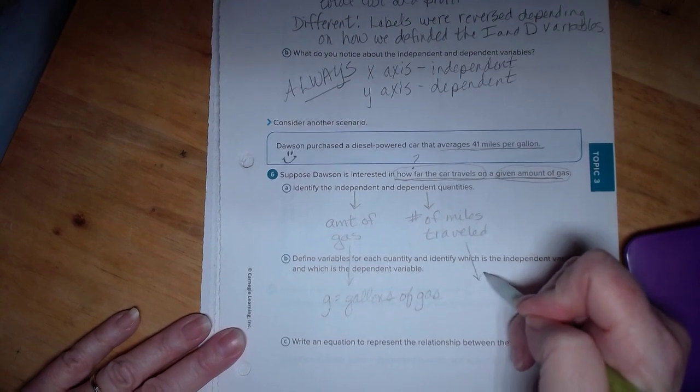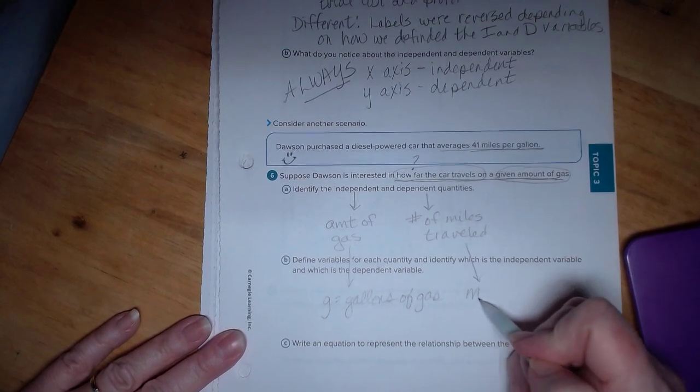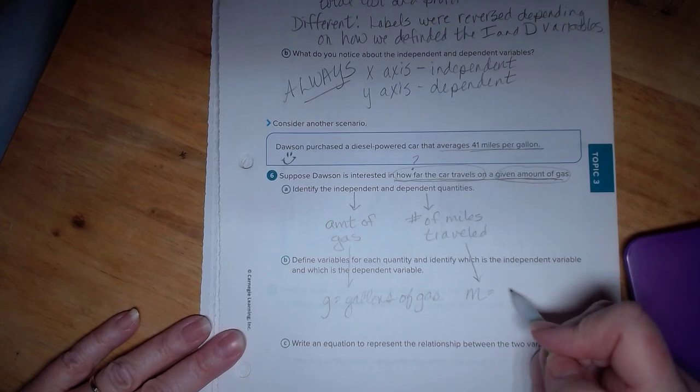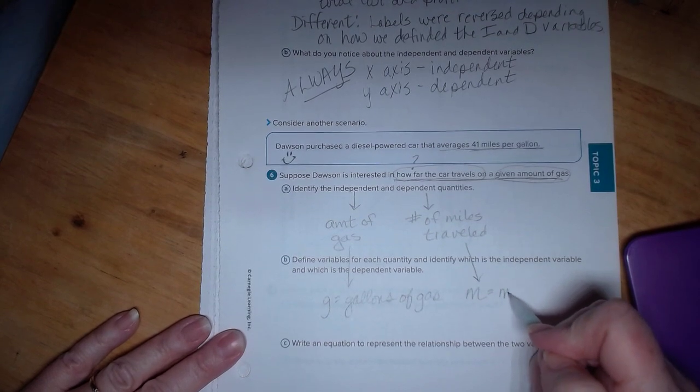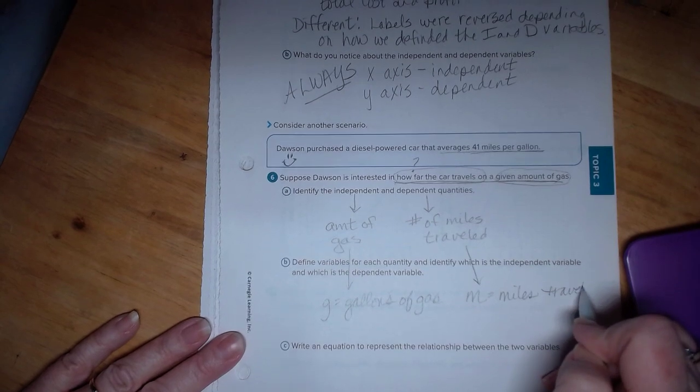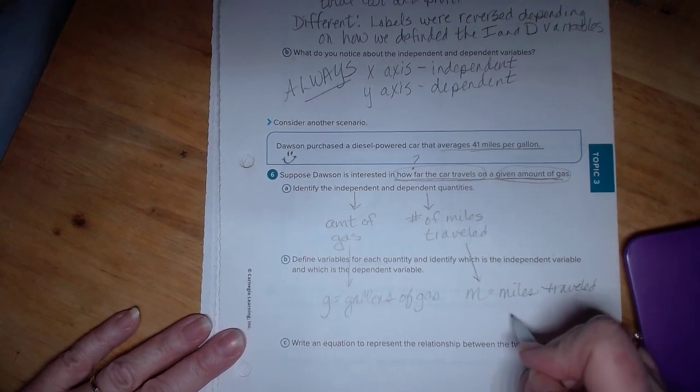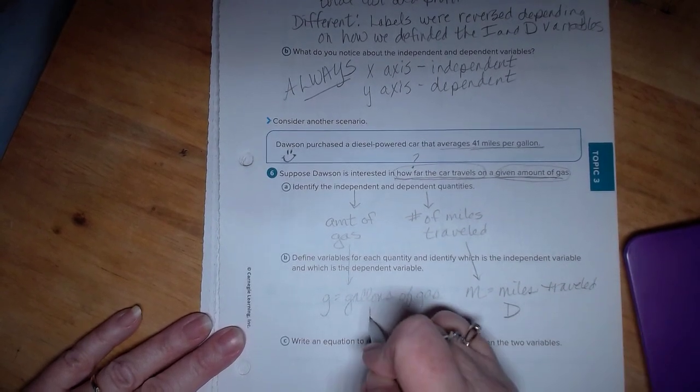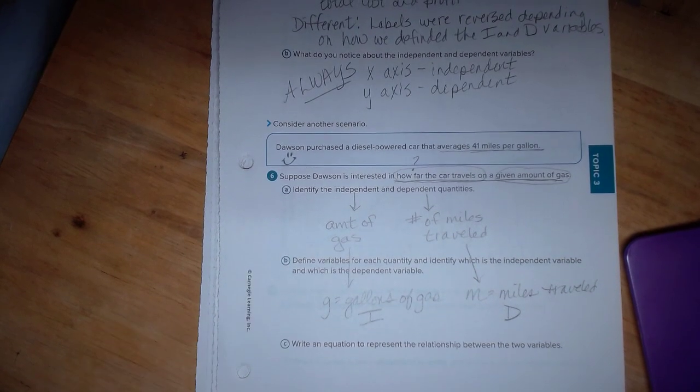And for our dependent, M seems logical, for miles traveled. I'm just going to put a D under here and an I here so it stands out to me. Then it says write an equation to represent the relationship between the two.